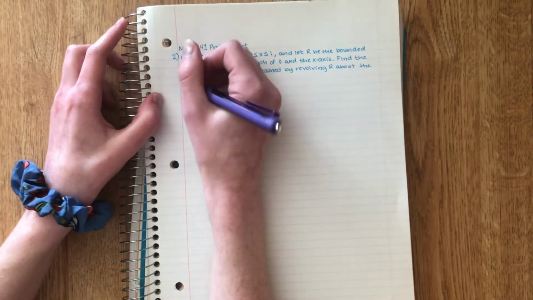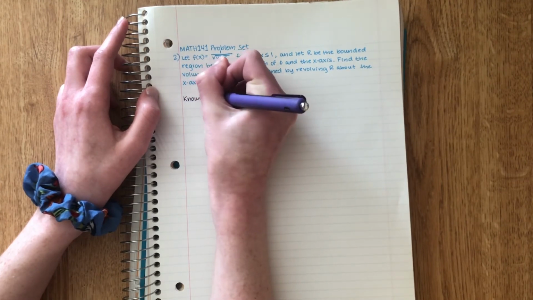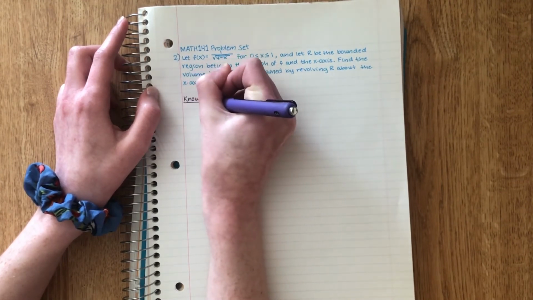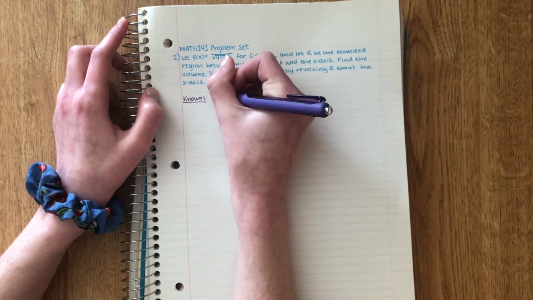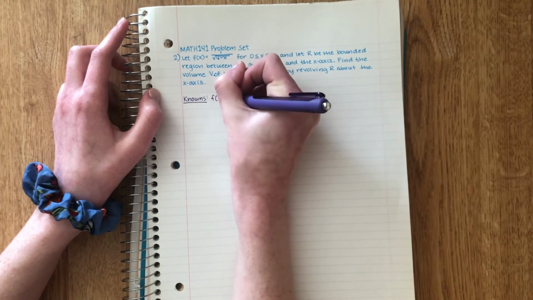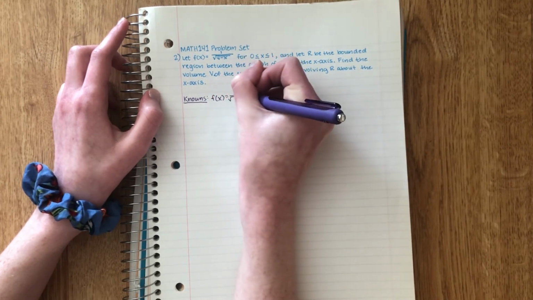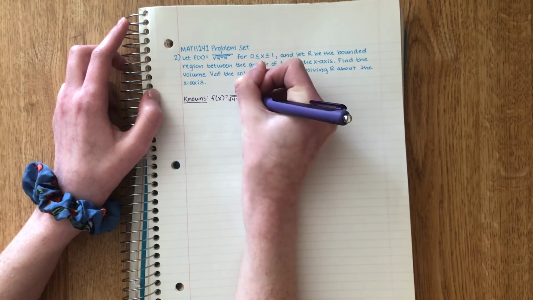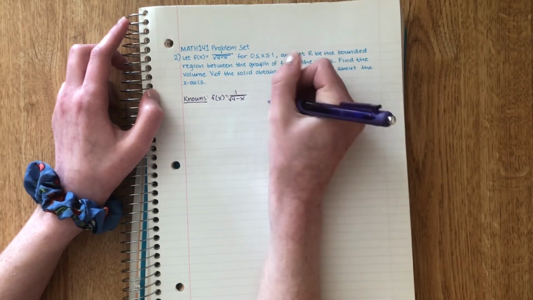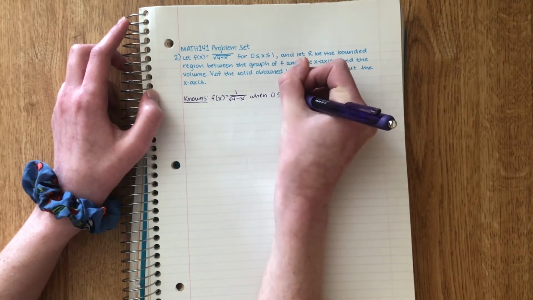So first, again, you're going to write all of your knowns. For this problem, you know that f of x equals 1 over the square root of 4 minus x, when x is between 0 and 1.